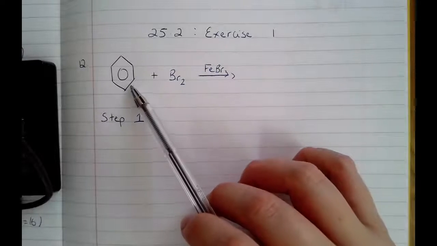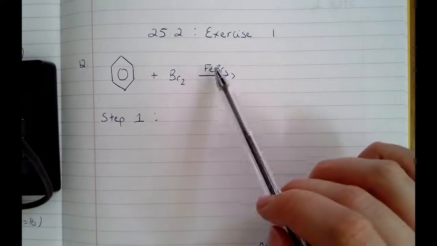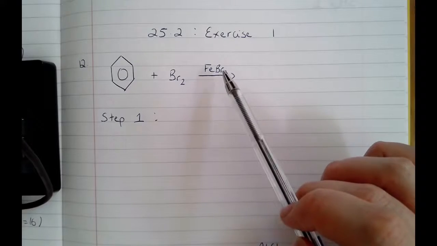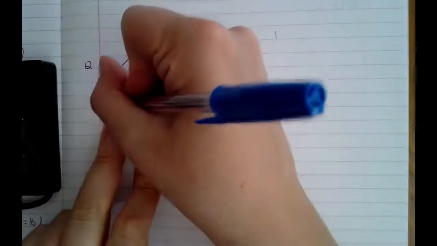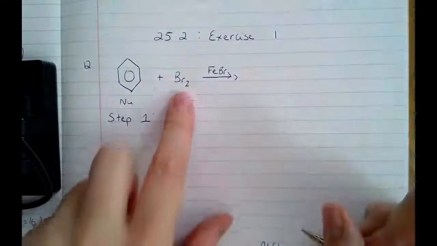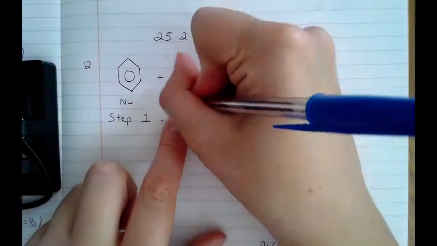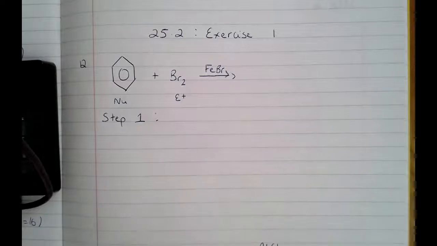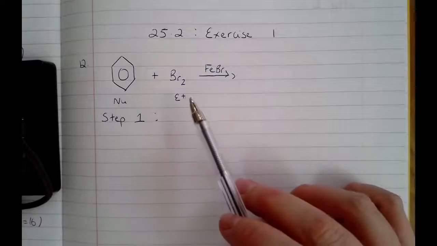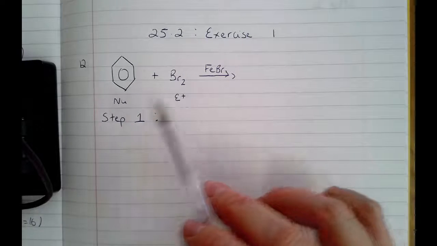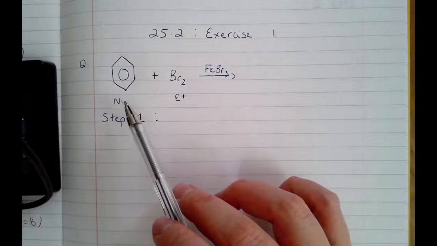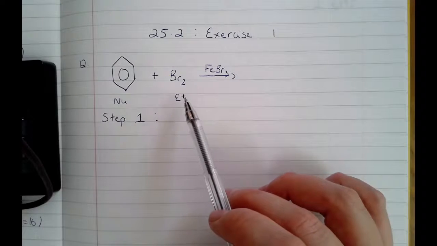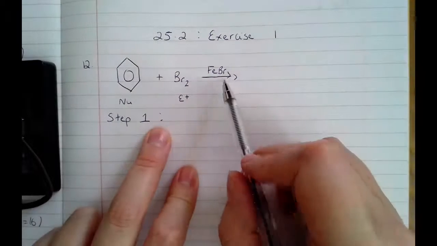So I'm starting off with benzene, I'm reacting with bromine, and I'm doing this in the presence of a halogen carrier catalyst, iron bromide. Benzene is your nucleophile, which means what it's reacting with, bromine, is going to be your electrophile. Okay, but benzene is not a very good nucleophile. The electrons are delocalized, they're spread out, and that makes it less effective at attracting and polarizing an electrophile. So because benzene is not a very good nucleophile, we need to make the electrophile really, really good. And that's why we use the catalyst.